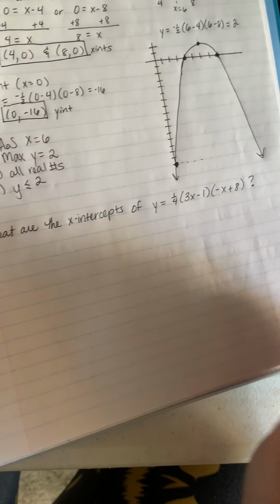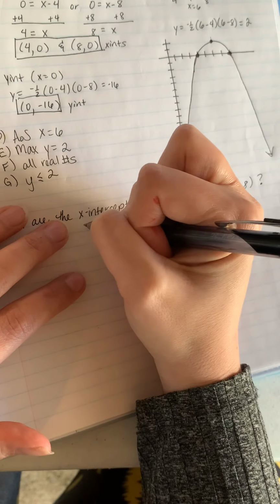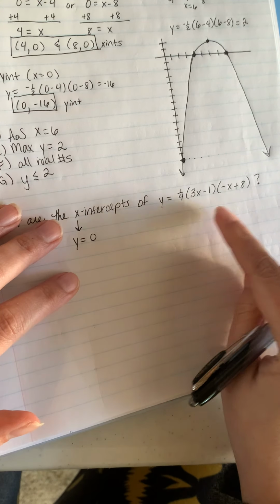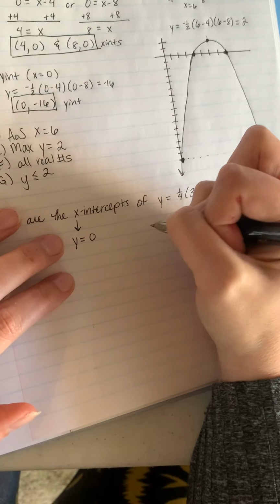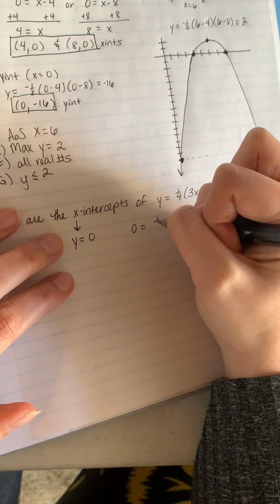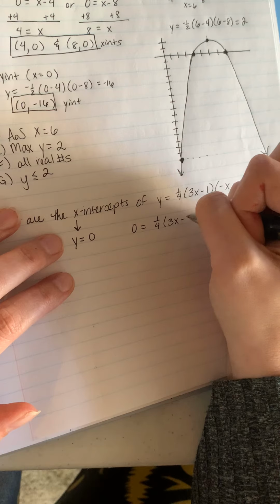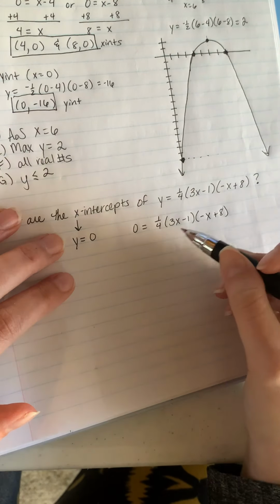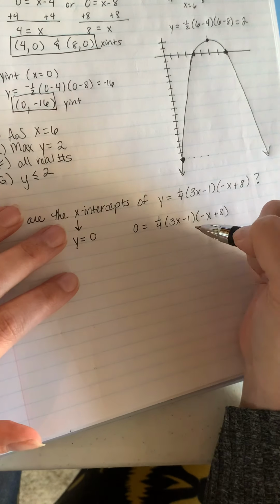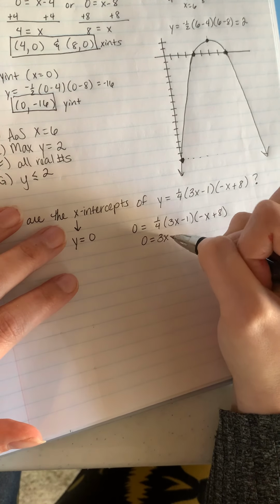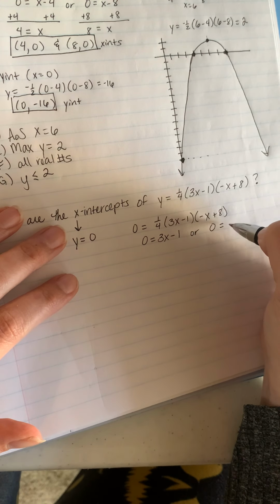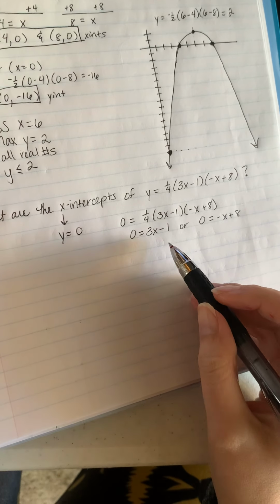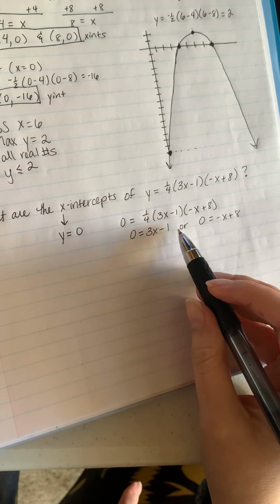Okay, so all you have to do is use the 0. So x-intercepts mean y equals 0. So I'm going to use the zero product property. So I'm going to say 0 equals 1/4, 3x minus 1, negative x plus 8. And then we know we can't set a fourth equal to 0, so ignore it. So then 0 equals 3x minus 1, or 0 equals negative x plus 8. Okay? Well, now before you divide by 3, don't do that first, always add or subtract first.